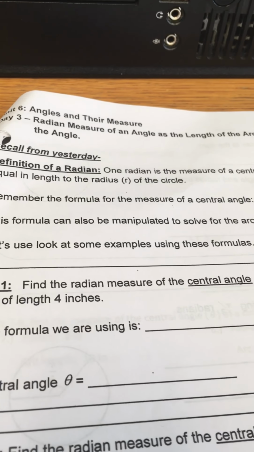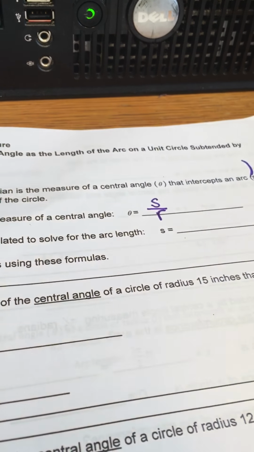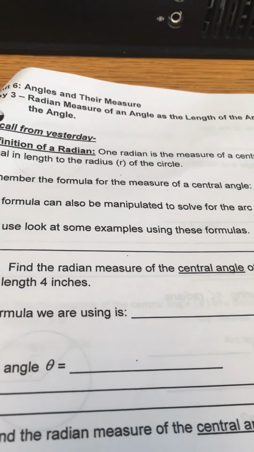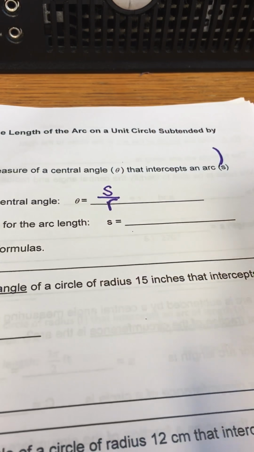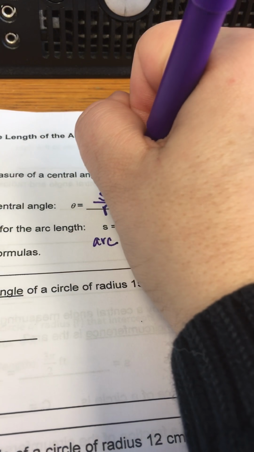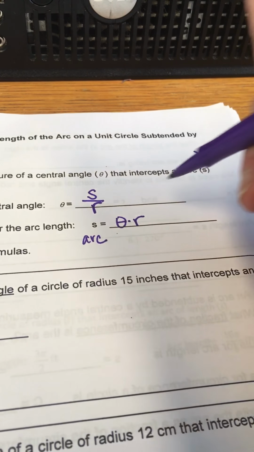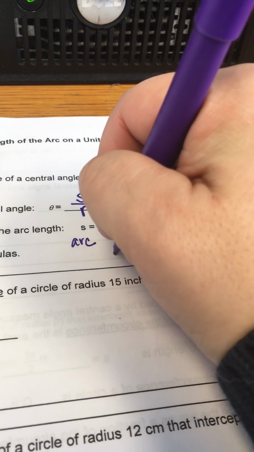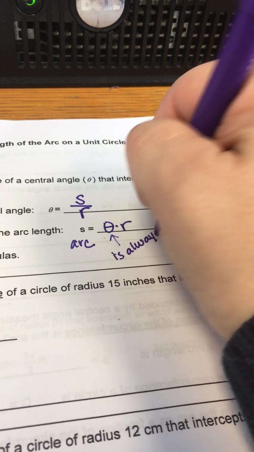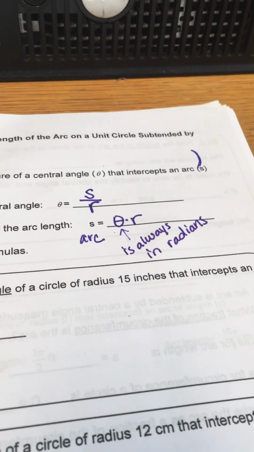Remember the formula for the measure of a central angle: theta equals S over R. This formula can also be manipulated. I can multiply both sides by R to get the S by itself. The S, so the arc, is equal to theta times the radius. One thing to remember is that theta, the angle, is always in radians. So if we have to, we do a conversion, pi over 180, like we talked about on Friday.